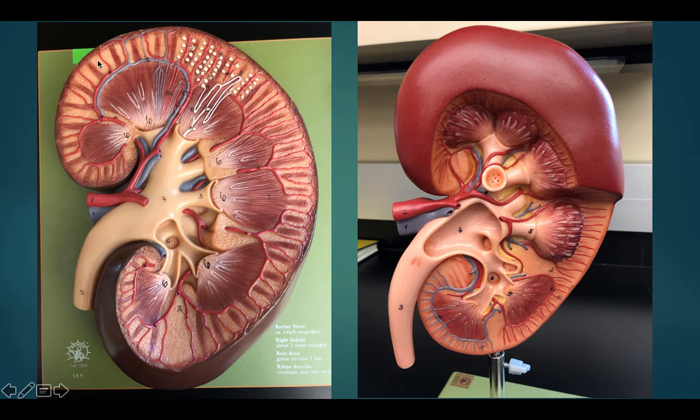So again, to go back into each of these individual parts, the renal cortex is this outermost kind of granular looking layer, especially if you're looking at an actual kidney. So here it is. And just inside of the renal cortex here is going to be the renal medulla.